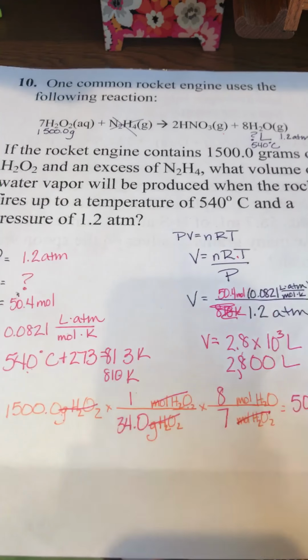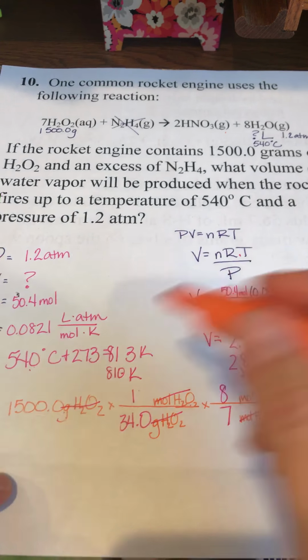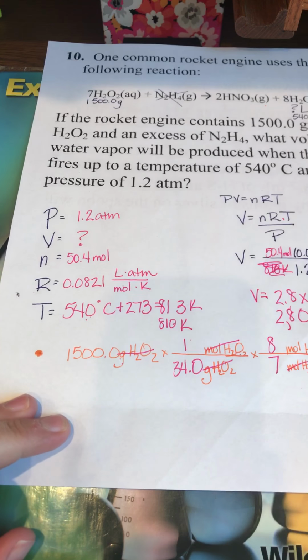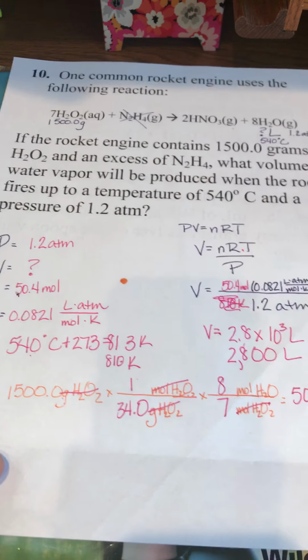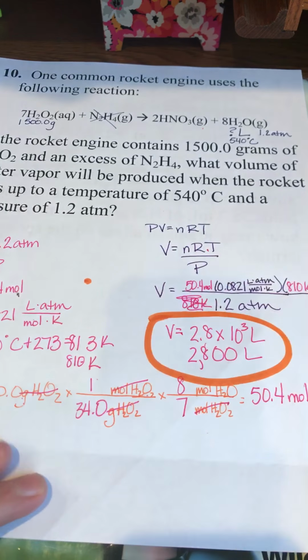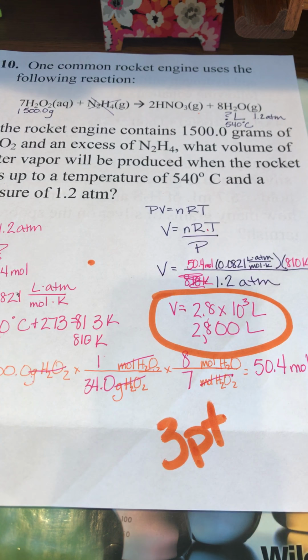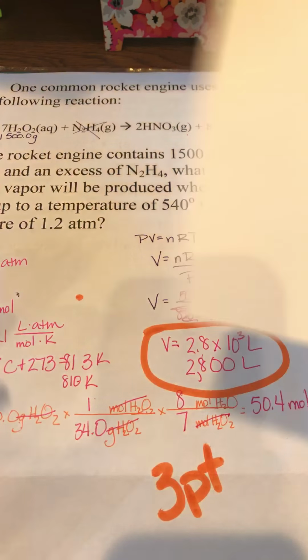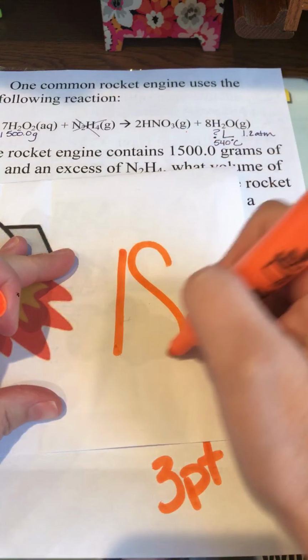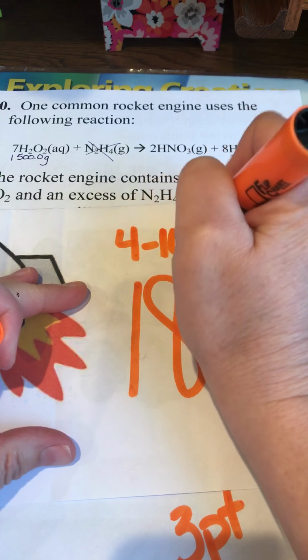All right, so in this problem, you are going to have 3 points. 1 for doing your stoichiometry correct, 1 for getting all of your units converted correctly, and 1 for finding the answer of the volume. So once again, this one is worth 3 points. And altogether, for our practice problems, when we're looking at 4 through 10, we should have a value of 18 points. So 18 points for 4 through 10.